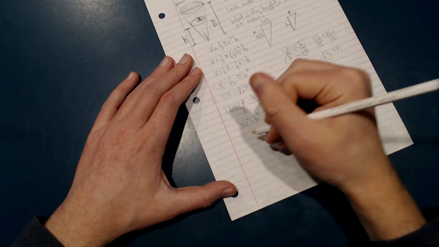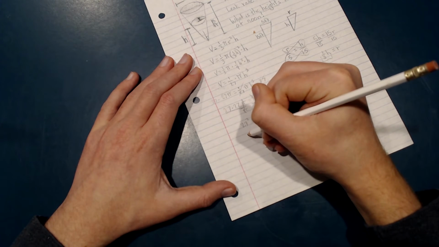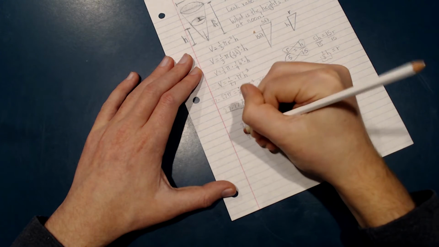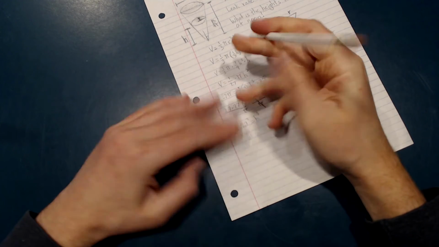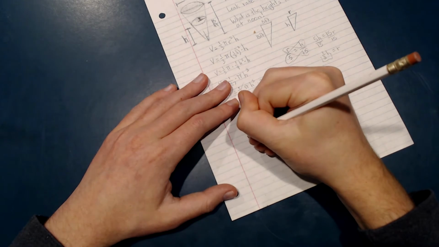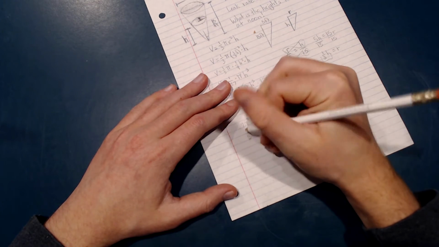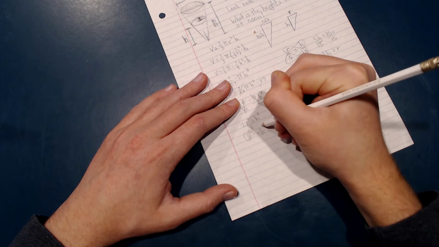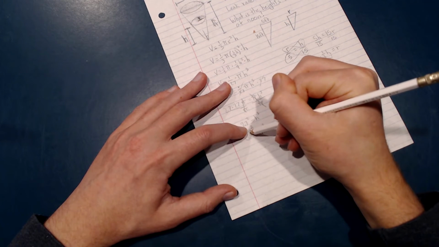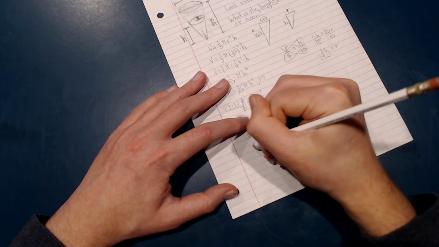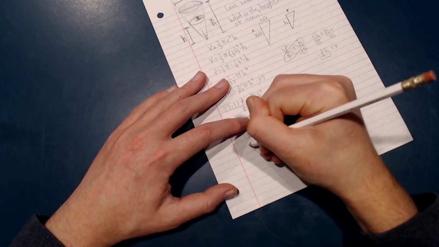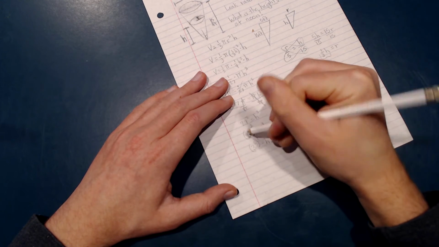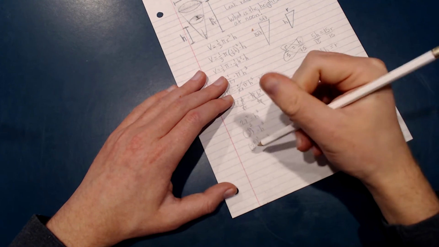I'm going to say, well, 27, that is the same as, sorry, it is not the same as 9 squared. What am I doing there? That is the same as 3 to the third. There we go. Squared. Okay, so 3 to the third squared, that's the same as 3 squared to the third. All right, those are both 3 to the sixth.